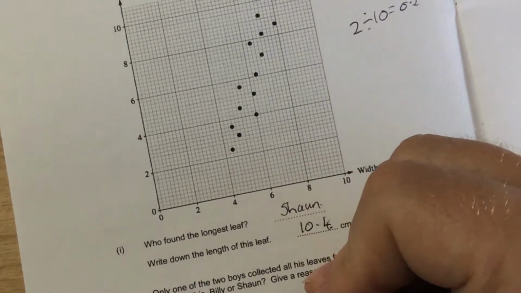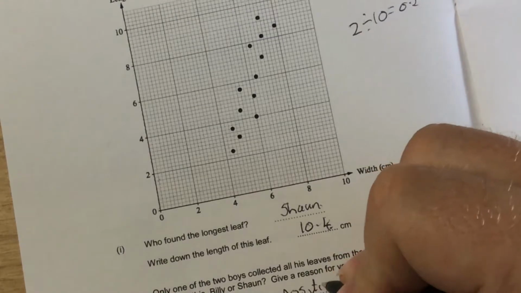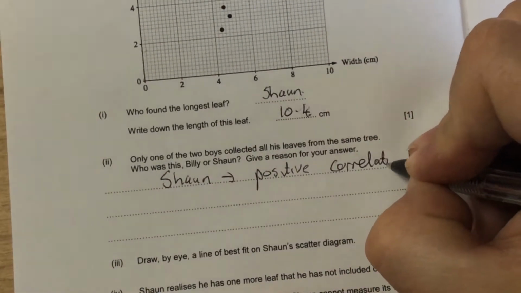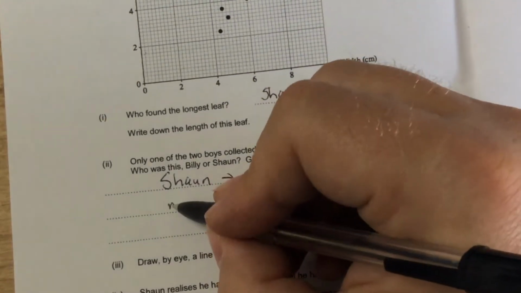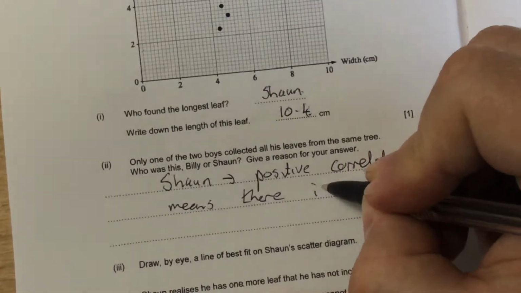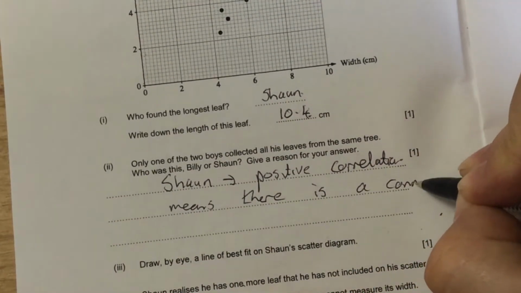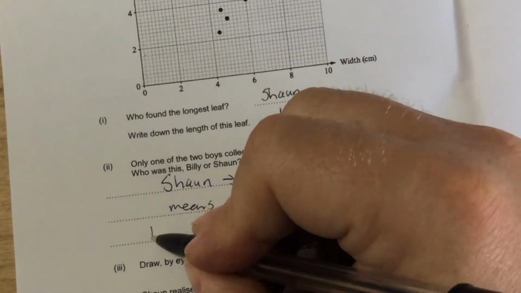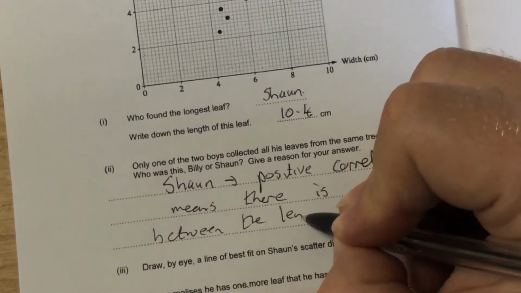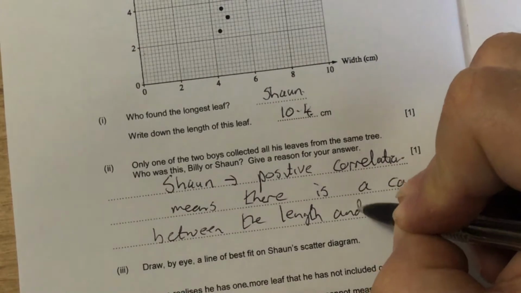Alright, because the positive correlation means there is a connection between the length and width.